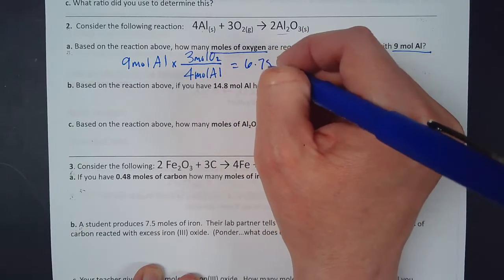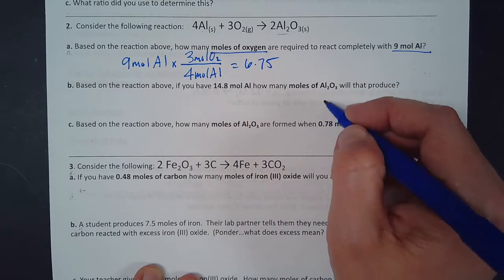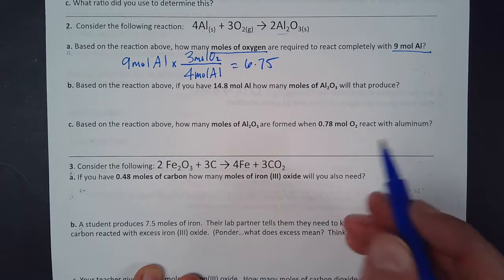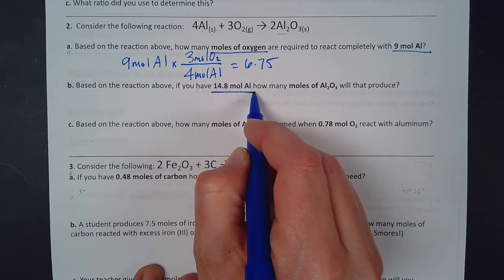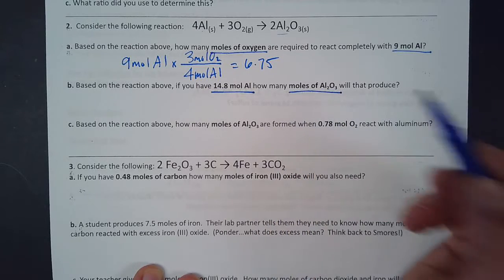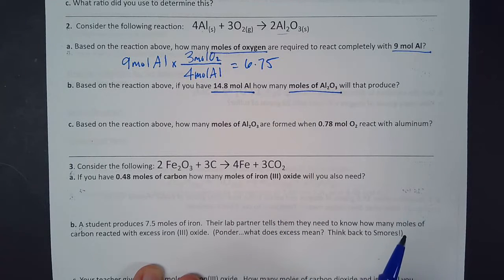6.75. Do you want to try these 2 on your own? Yes. Okay, try these on your own, showing your work. You have 14.8 moles of aluminum. How many moles of Al2O3 will you have?